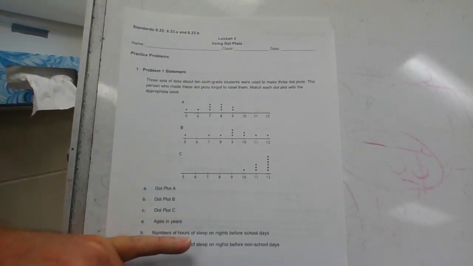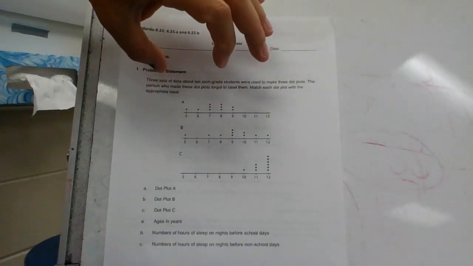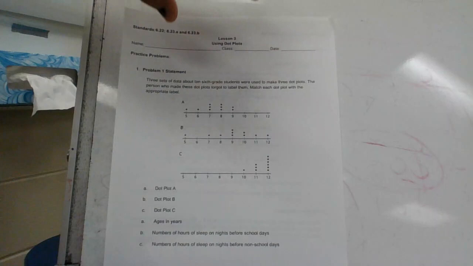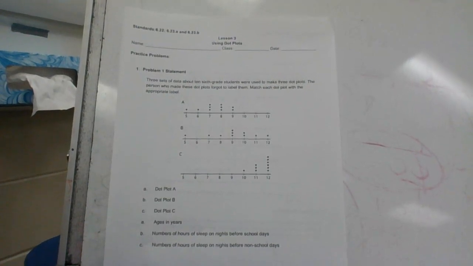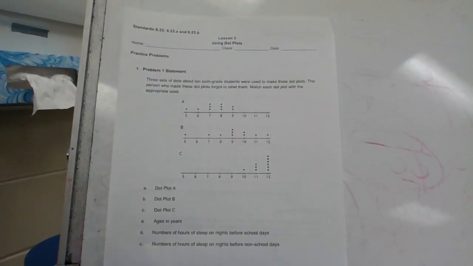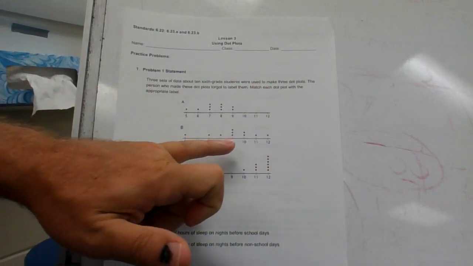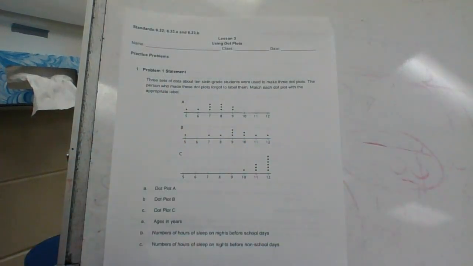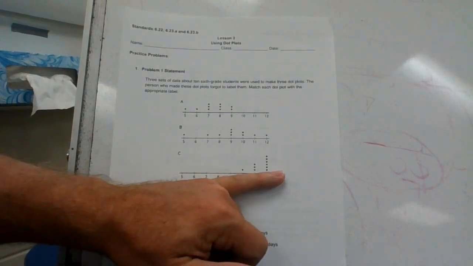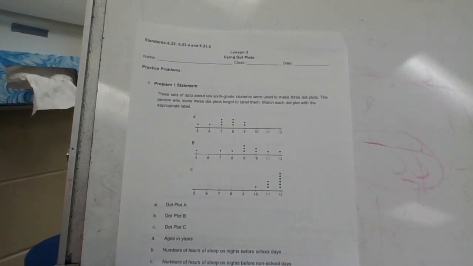Okay, number of hours of sleep on nights before school. How many hours of sleep do these 10 6th grade students get on nights before school? Are we getting 5 hours, 6 hours, 7, 8, 9? Are we getting 5, 7, 8, 9, 10, 11, 12 hours of sleep for the night? Or are we getting 10, 11, and 12? We determined that the ages in years is probably this one, so that's a no on that one.